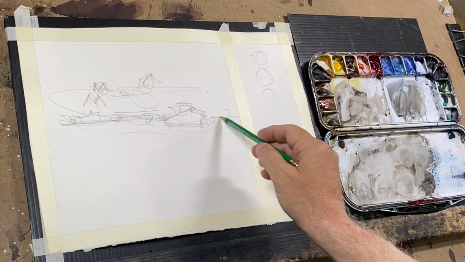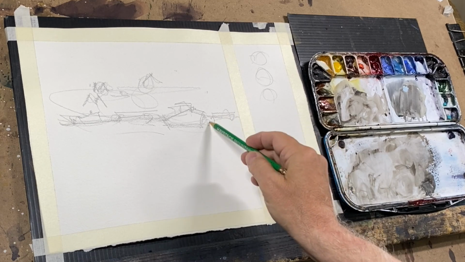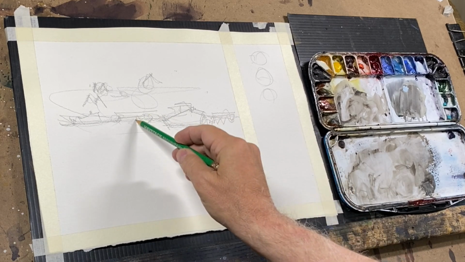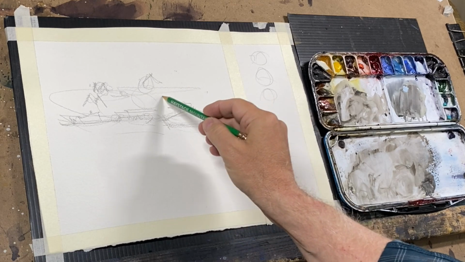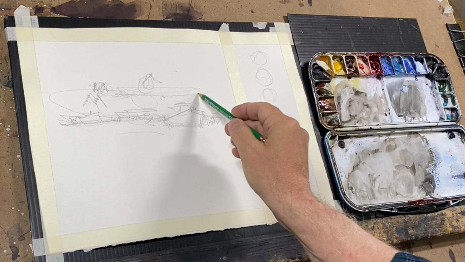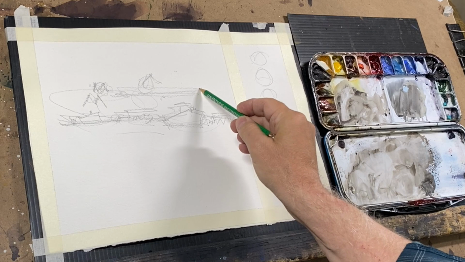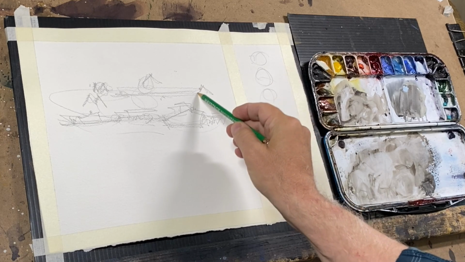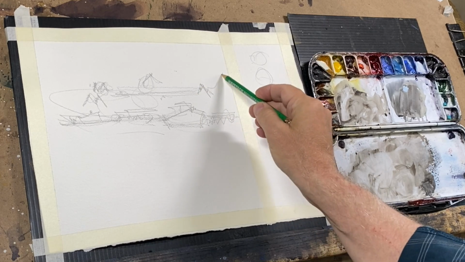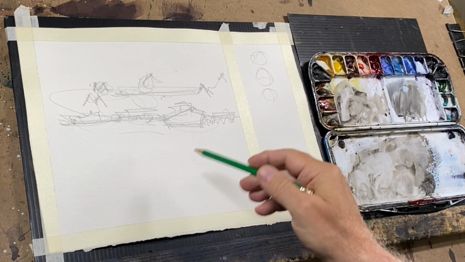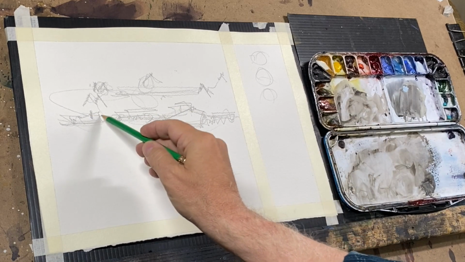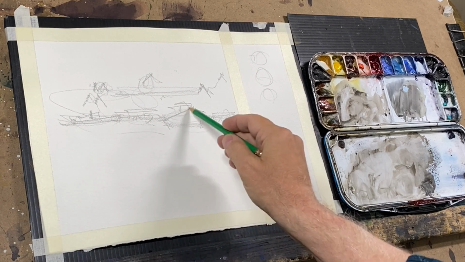Here and there we see some darks in the pier. Back here, some darks in the pier. Another rooftop here. Another smaller one up here. You get the idea. We're kind of repeating that as a theme. Repeating the shape of the boat as a theme.